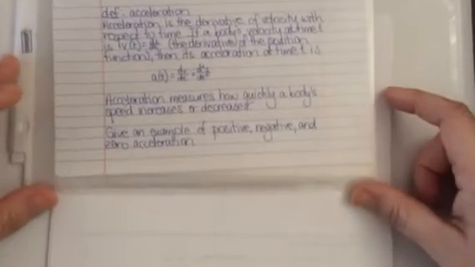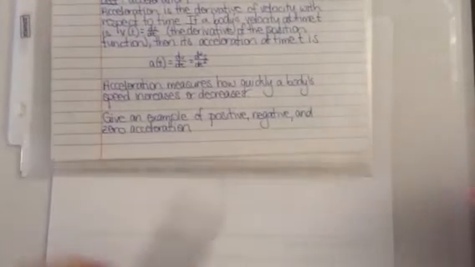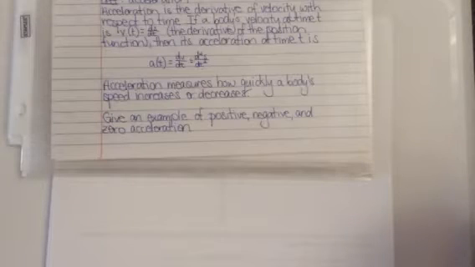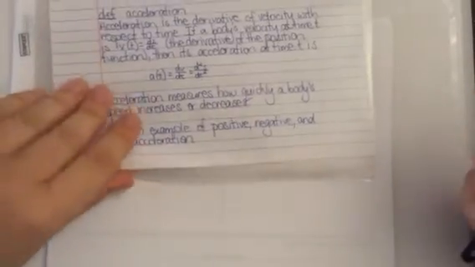Okay, so give an example of positive, negative, or zero acceleration. Positive acceleration would be my foot is actually pressing on the gas pedal. Negative would be my foot is pressing on the brake pedal. And zero would be I have cruise control on.